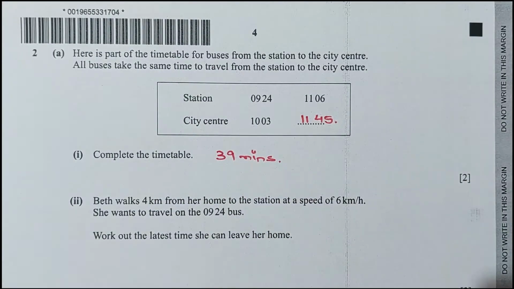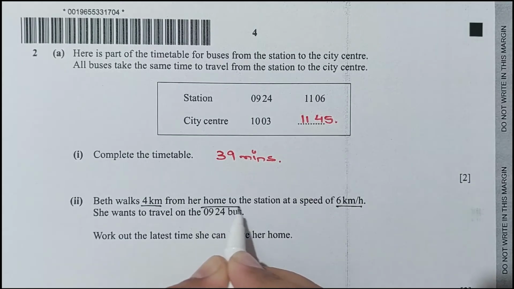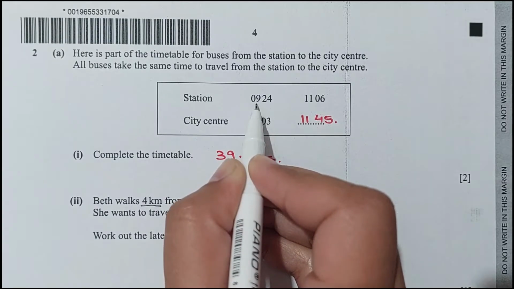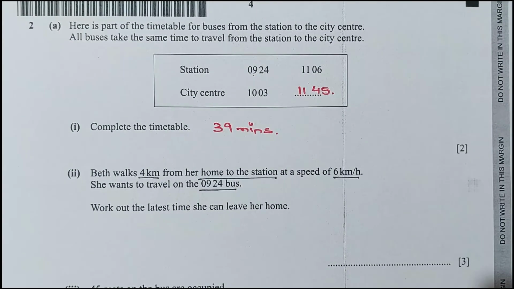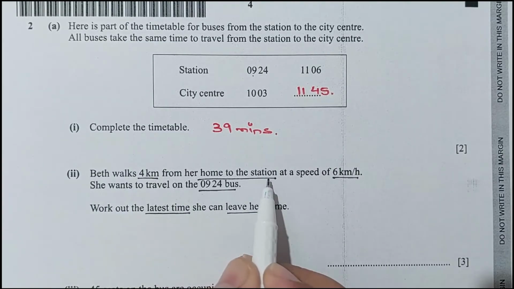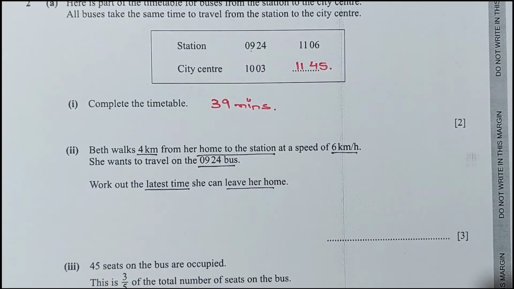Now for the second part. Beth walks 4 kilometers from her home to the station at a speed of 6 kilometers per hour. She wants to travel on the 9:24 bus, on this bus, not on this bus. Work out the latest time she can leave her home. We have been given the distance from home to the station and the speed. We have to figure out the time.